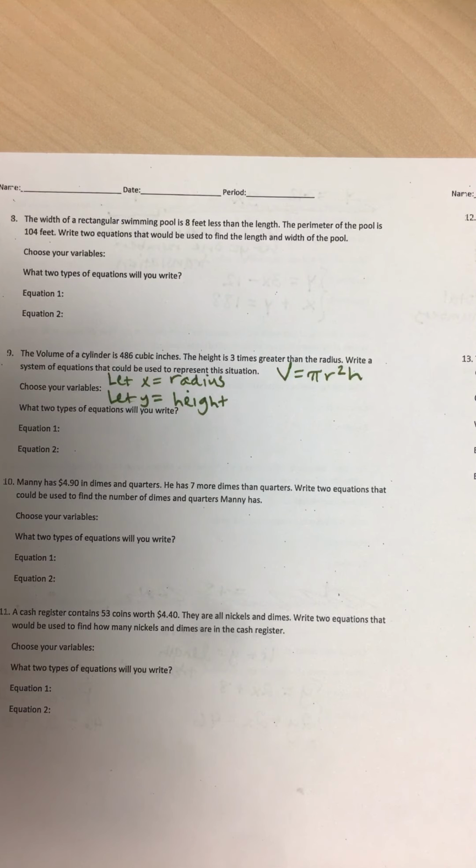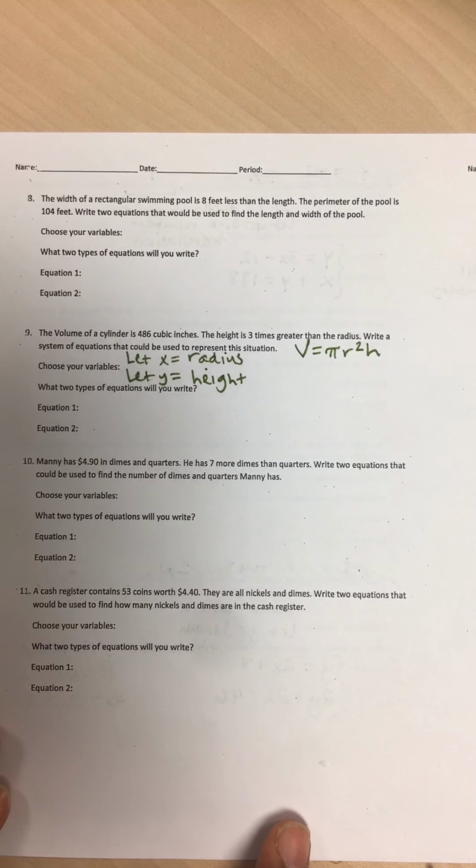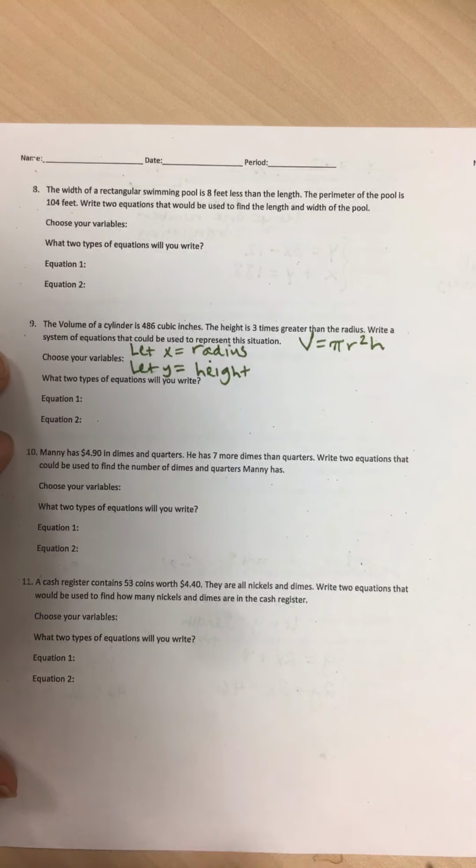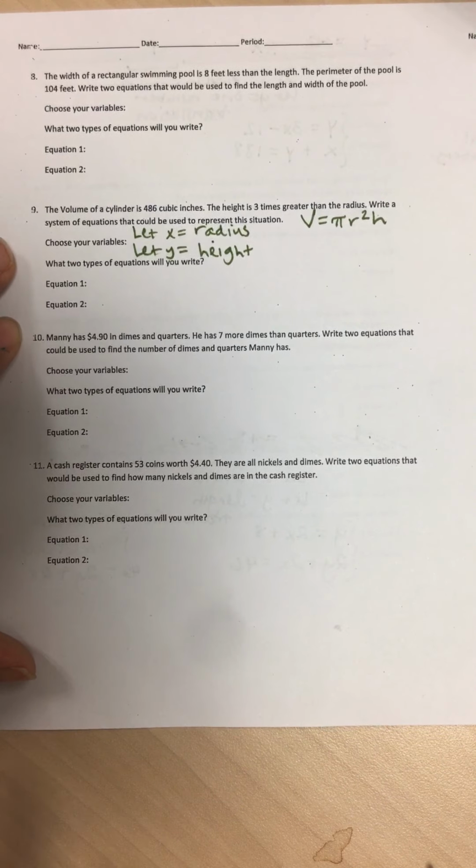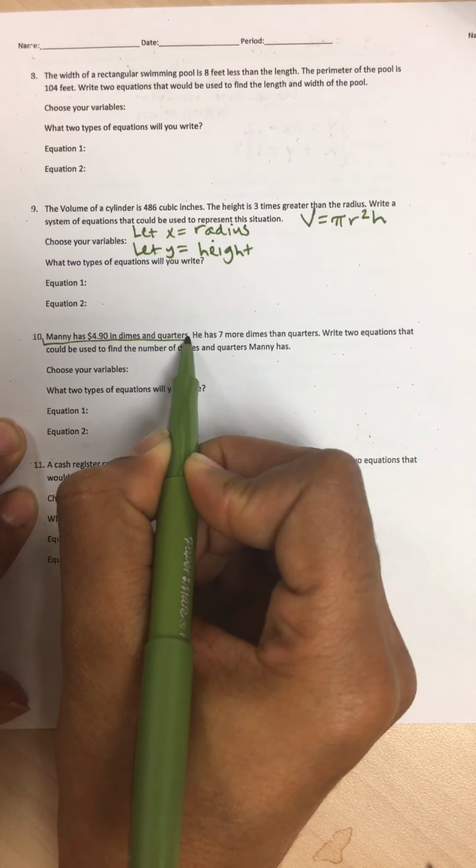Okay, let's see. Let's try a coin problem. Coin problems are super popular. STAR test loves them. My tests love them. Okay, problem 10. Let's do problem 10. Manny has $4.90 in dimes and quarters. What two types of coins does Manny have? He has dimes and quarters. That's probably going to be my two variables. Okay, so that's one statement.